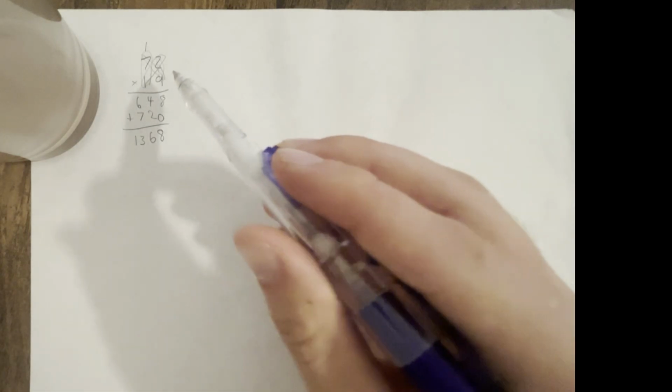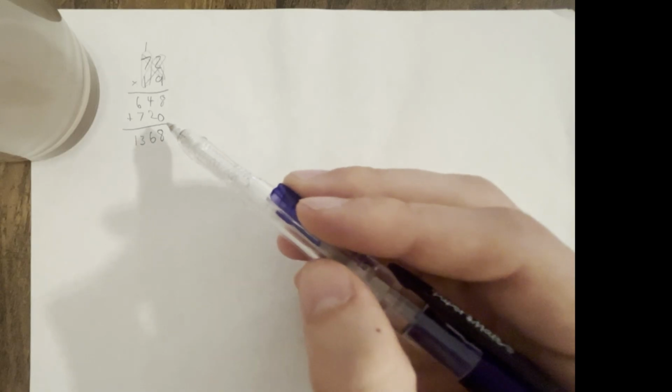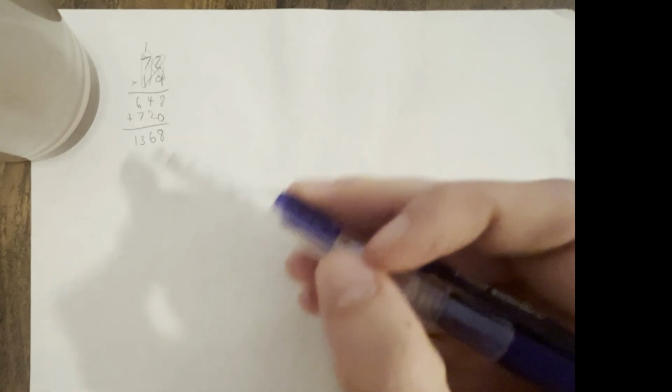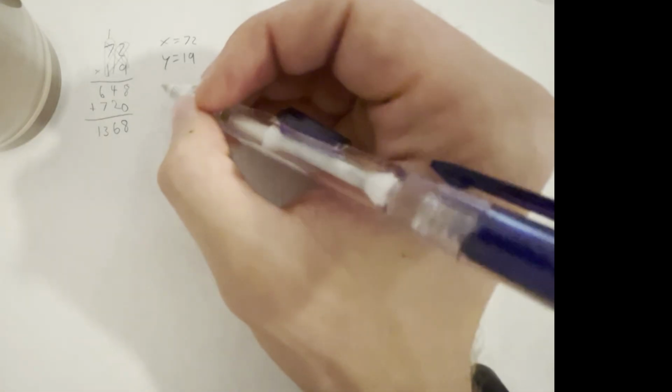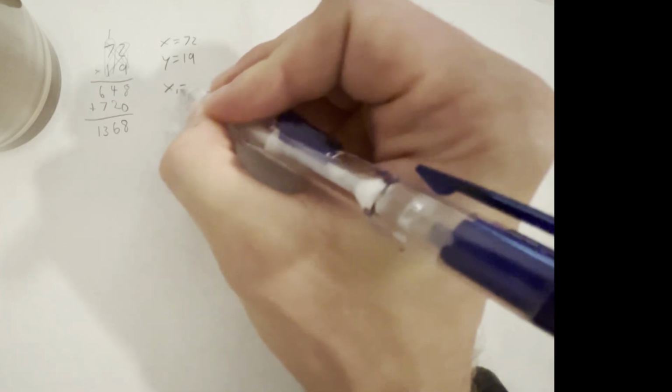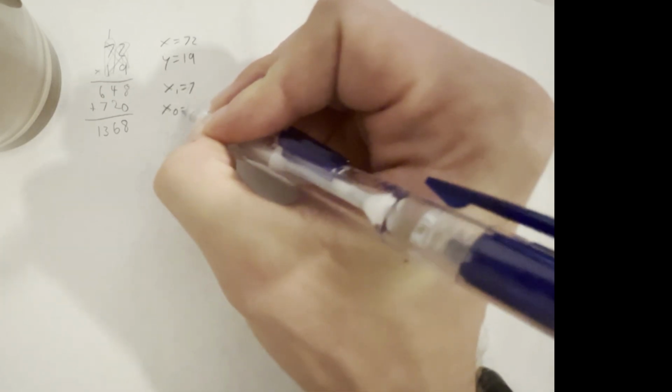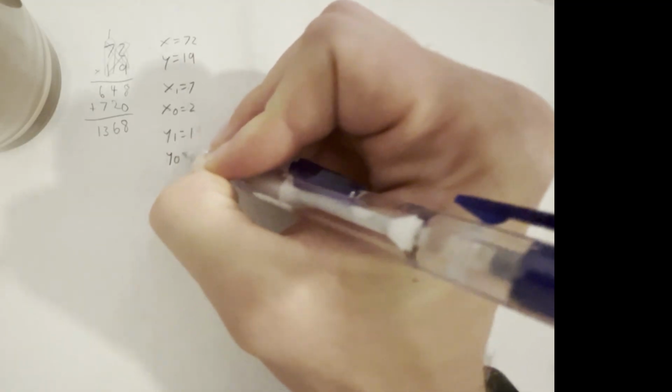Karatsuba's algorithm is fascinating because we can multiply 2 large numbers in less than big O notation. So for this example, with 2 two-digit numbers, we could find the product by only doing 3 multiplications. We can think of x as 72 and y as 19. We can further split this up into x1, which would be 7, x0, which would be 2, y1, which would be 1, and y0, which would be 9. We get the 7 from here, the 2 from here, the 1 from here, the 9 from here.